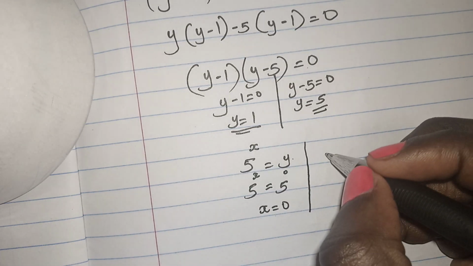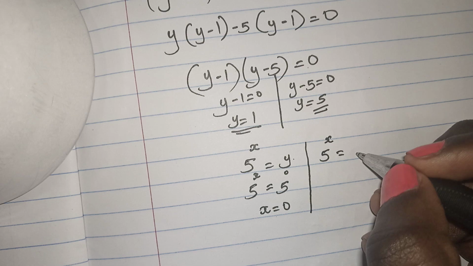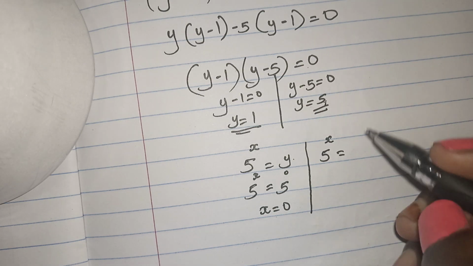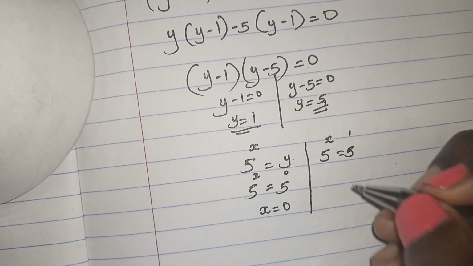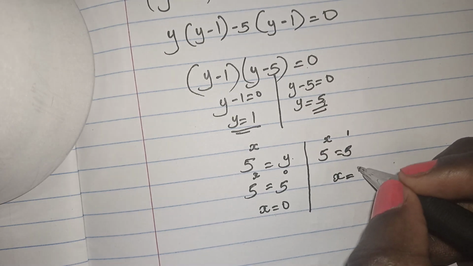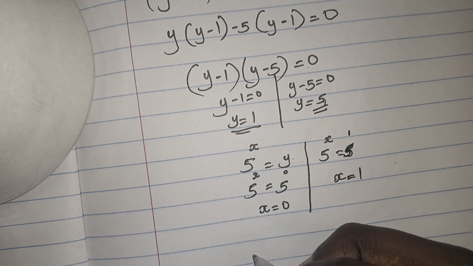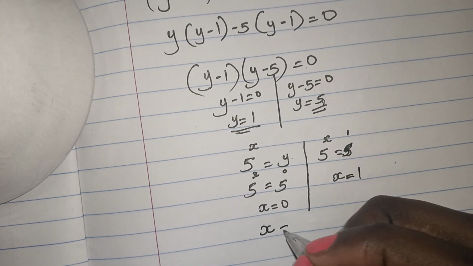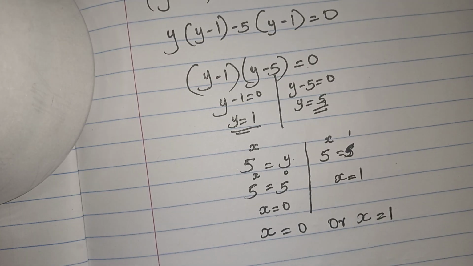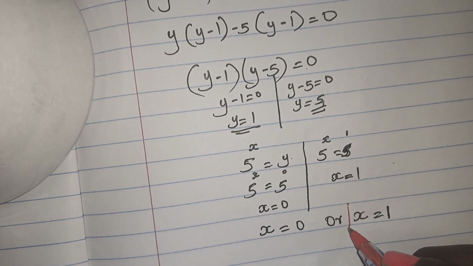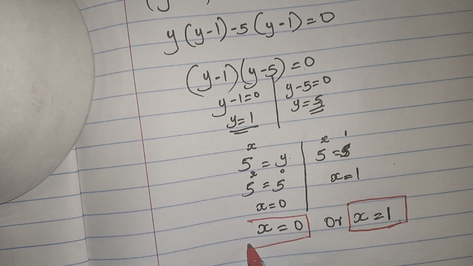And for the other case, 5 to the power of x is equal to y. And for this case, my y is 5 here. So 5 raised to 1 is just the same as 5. So x is equal to 1. Have you seen that? X is equal to 1. So my solution is x is equal to 0 or x is equal to 1. So these were the solutions to my answer. They were 2: x is equal to 1 or x is equal to 0.